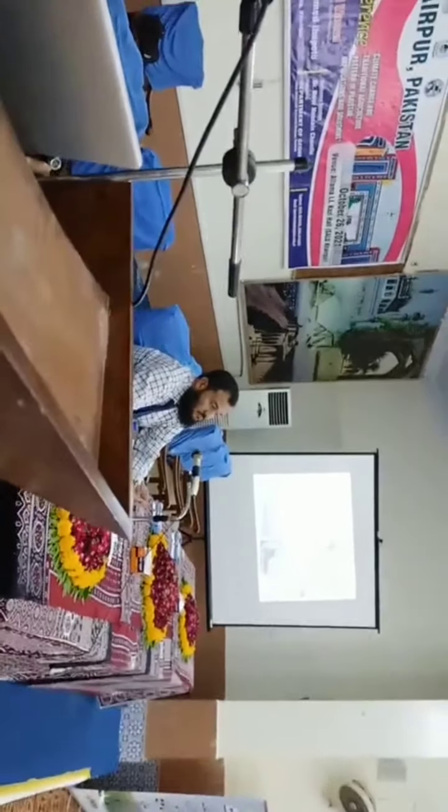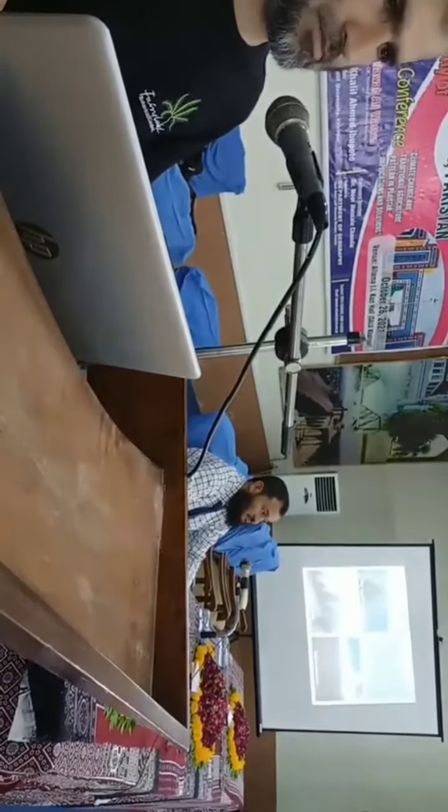I will go very rapidly from this slide just to reach plant endemism. You know what kinds of plants occur in different ecosystems: temperate, tropical, subtropical, and alpine. The total forest cover is 4.8%, which is far below international standards. And we also have some amazing pastures in our alpine region.